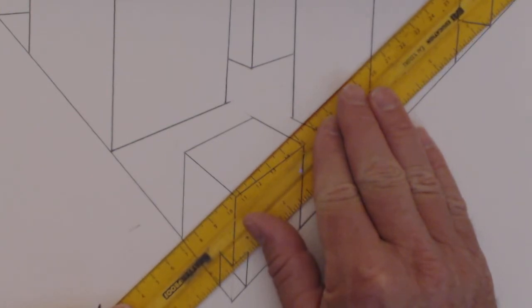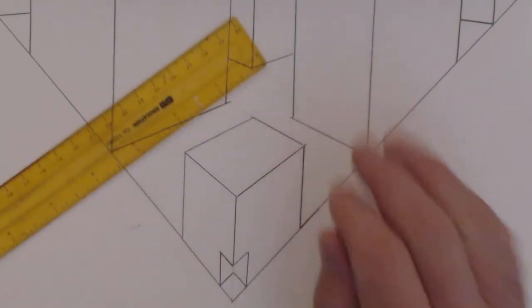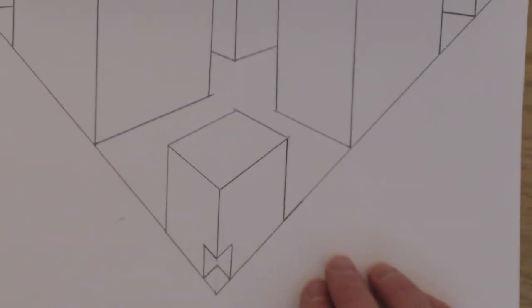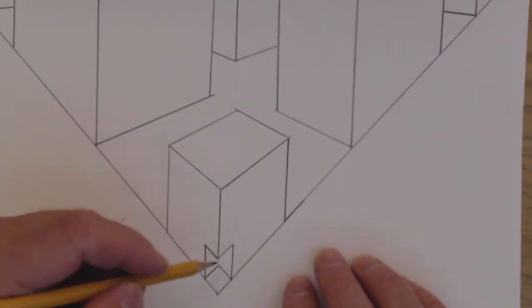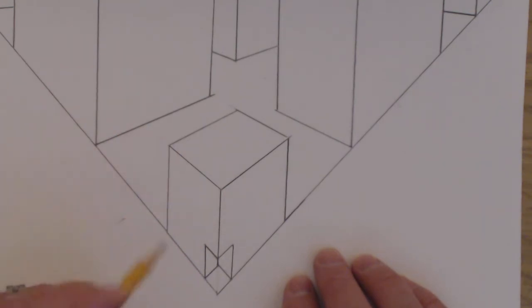Make sure we're lined up right, double checking everything. Looks good. So here we go, and that will give us the floor here. Now we're going to put a line in the center, just like that. And this is a door, and this is a door. This is an overhang, and this is the space within there.